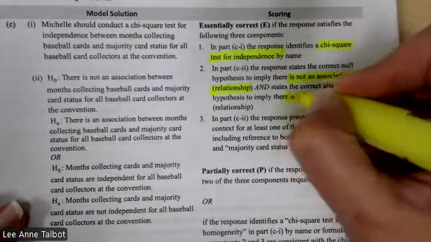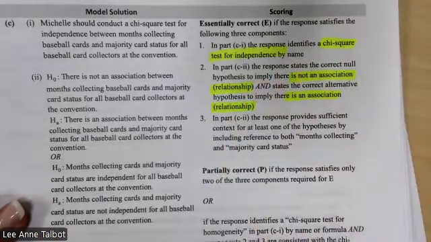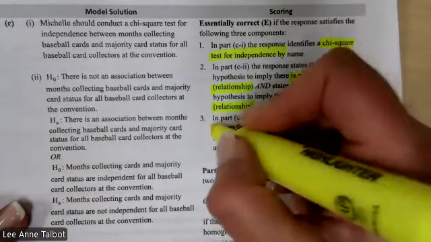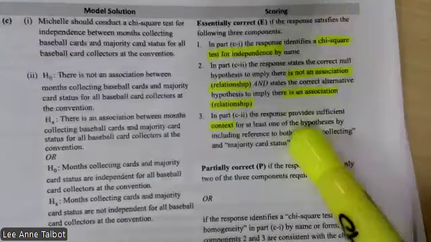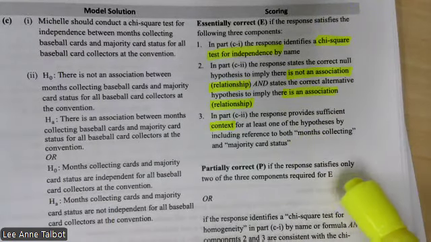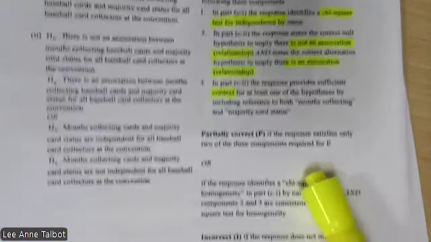And there is an association with context. Oh, the context is actually part 3. So you need all 3 of those for an E. 2 of 3 of those for a P.